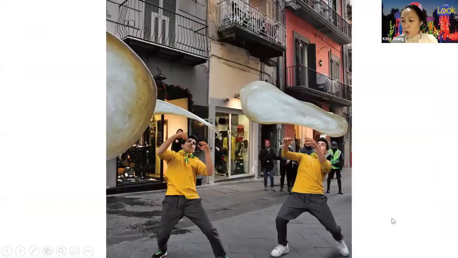If we look at this whole picture now, how many people can you see here? And how many pieces of pizza dough do you see? 78 people, and 2 young guys are twirling the pizza dough. Someone says, I see 3 pieces. So maybe there could be another one in the very front of the photo.